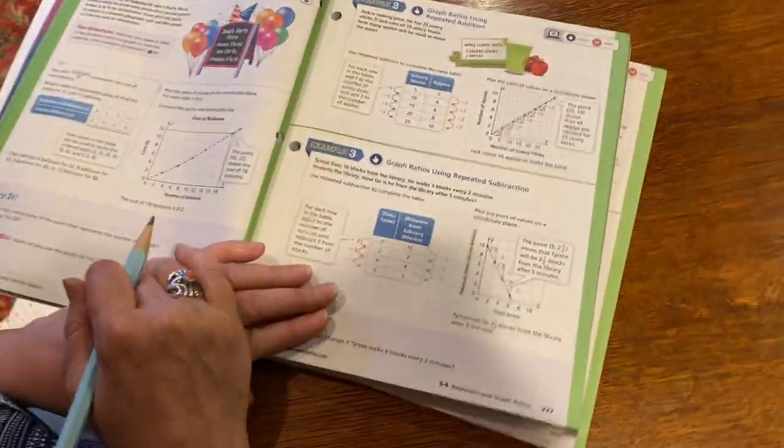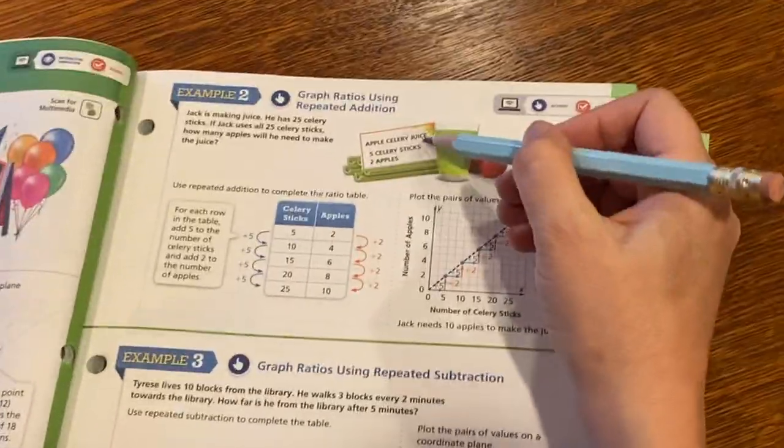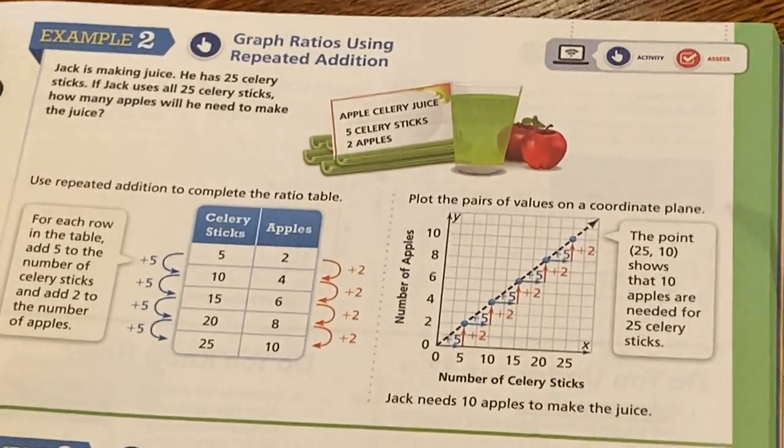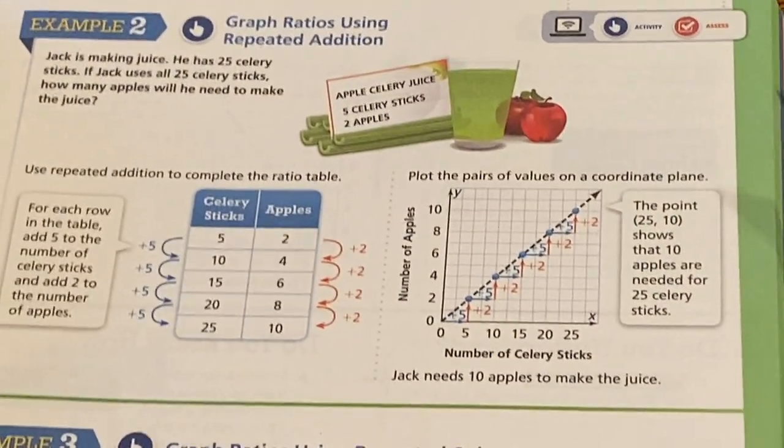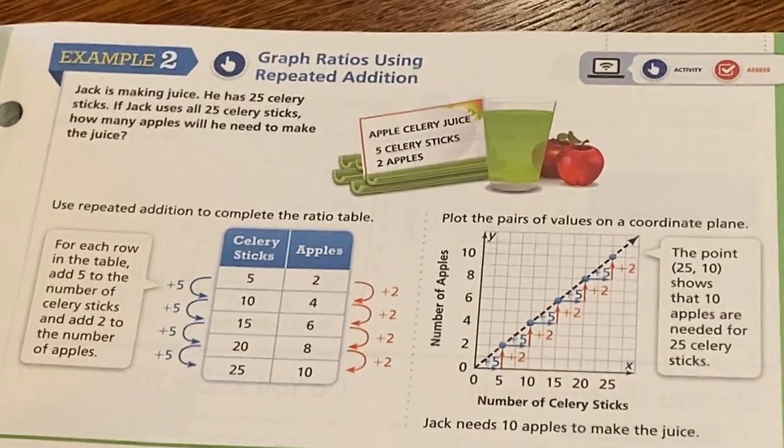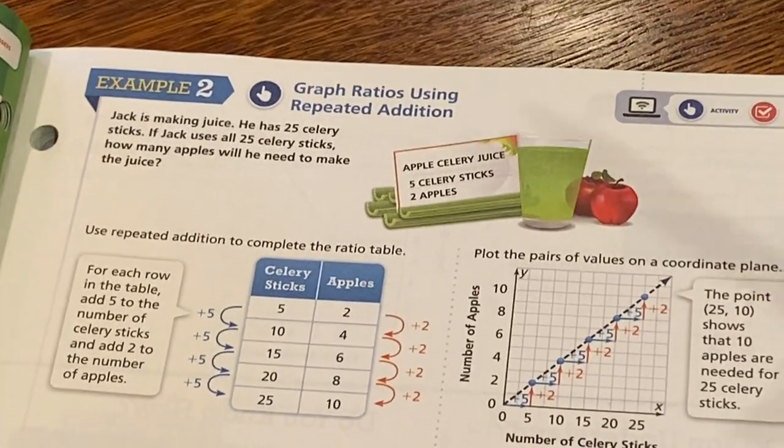Oh, Jack is making juice. Fabulous. Jack is making apple celery juice. Okay, Jack, seriously? Apple celery. That sounds disgusting. But that's really not the point, I guess.